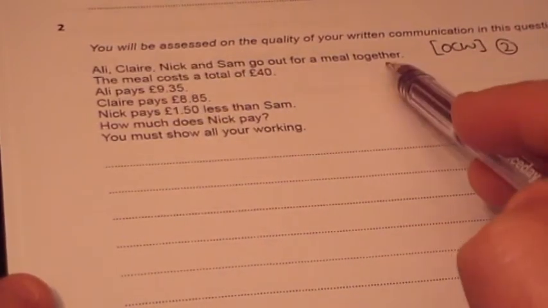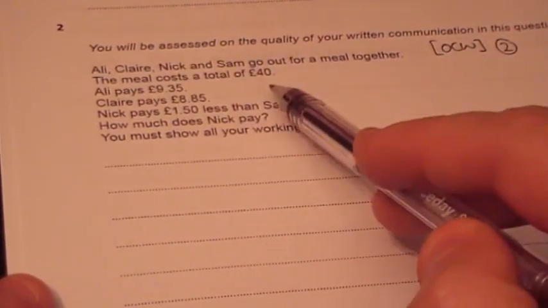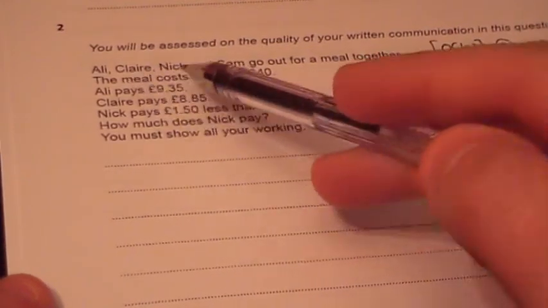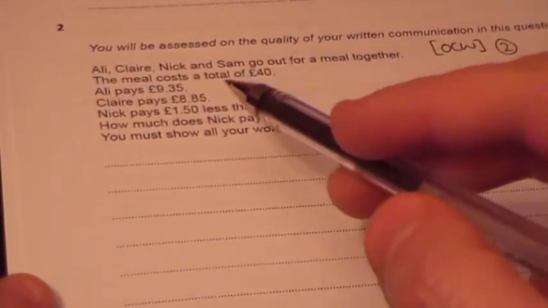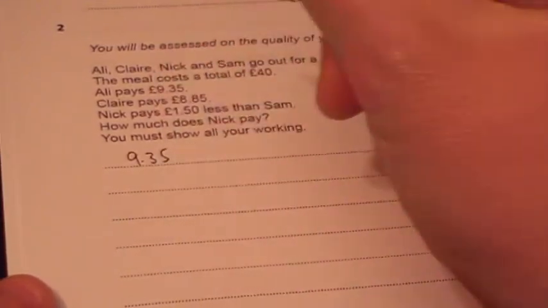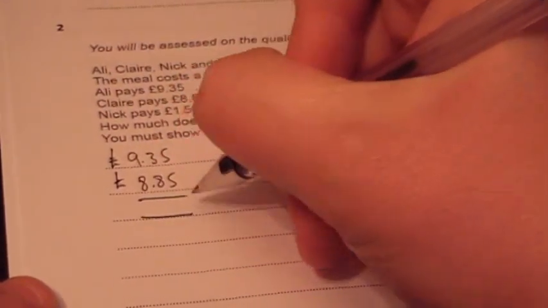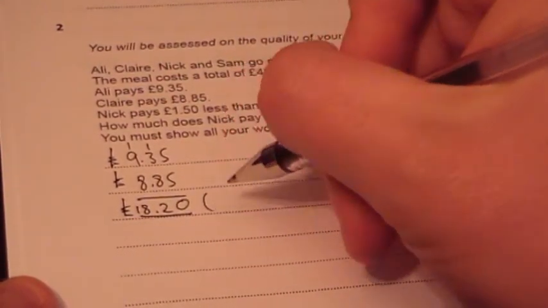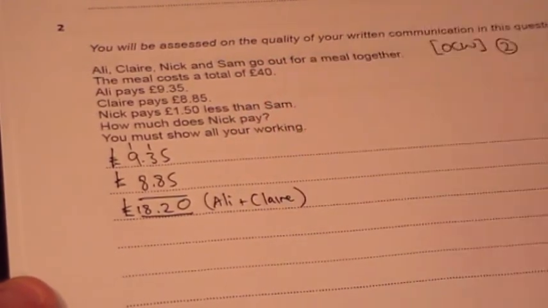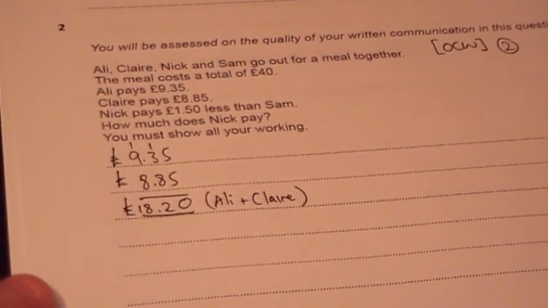Ali, Claire, Nick and Sam go out for a meal together. The meal costs a total of £40. It gives us the cost of the meals from Ali and Claire, what they've paid. This next bit we'll deal with in a moment. I'm going to start by adding the £9.35 and the £8.85, remembering my pound signs. £18.20. I'm just going to put in brackets here Ali and Claire, so that I'm showing that I know that's what they paid.